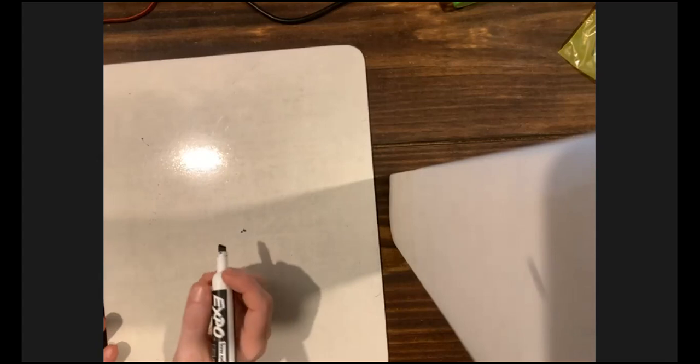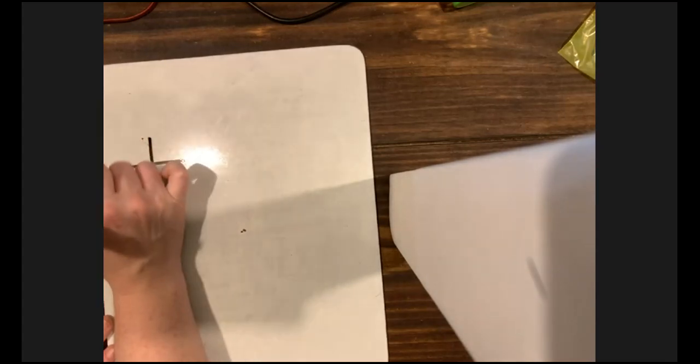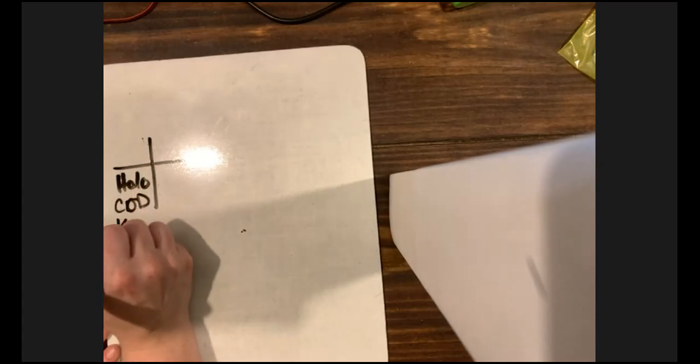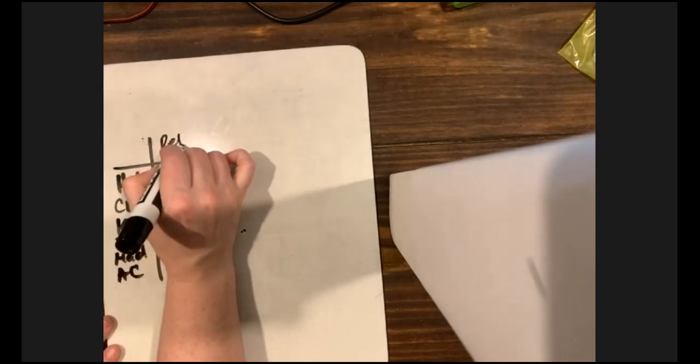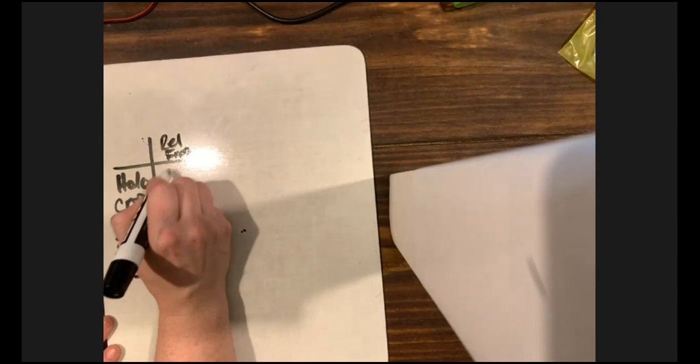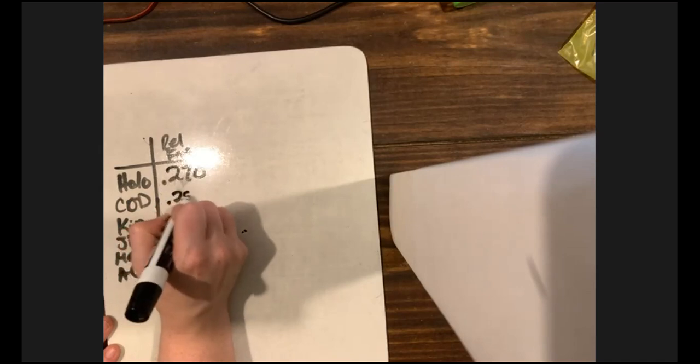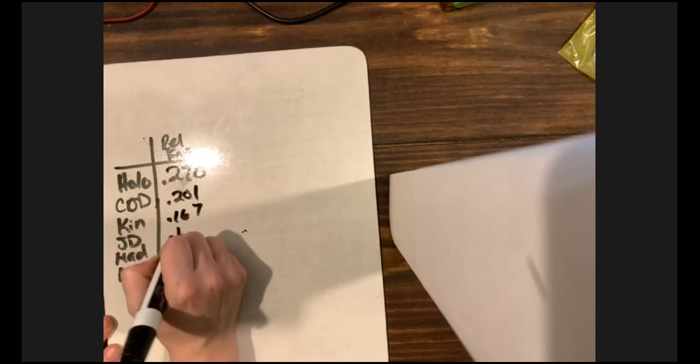Number 9 partners with the data that we had just done at the very last of the part 1 video, where we had, I'm going to recreate my list here. We had Halo, Call of Duty, Connect, Just Dance, Madden, and Assassin's Creed. And we had a relative frequency of 0.270. We had 0.201, 0.167, 0.144, 0.109, 0.109.